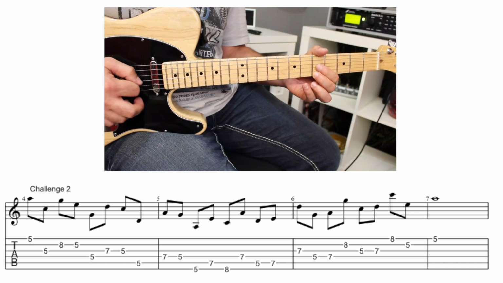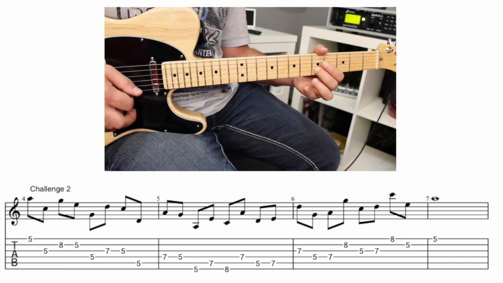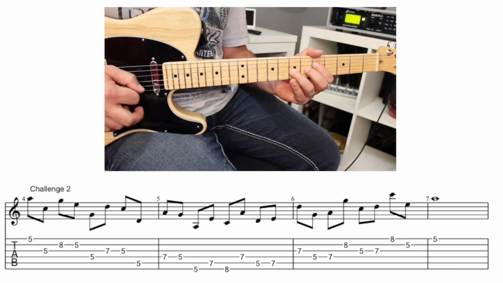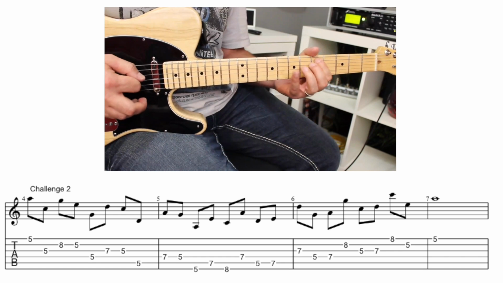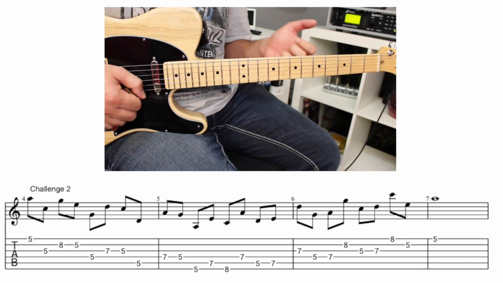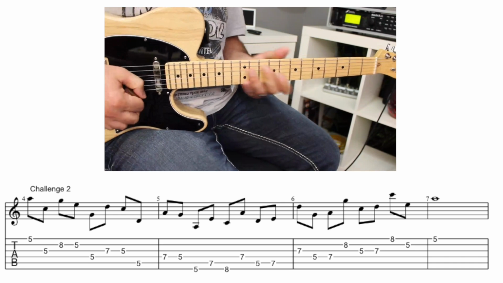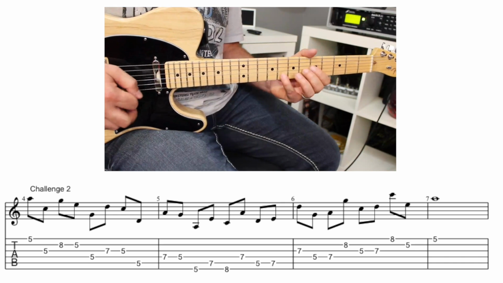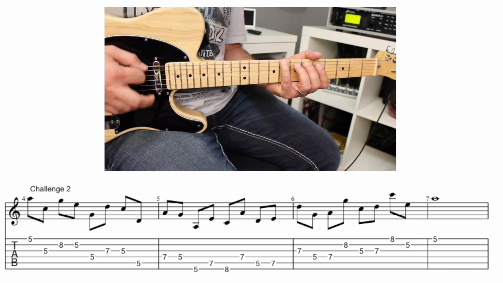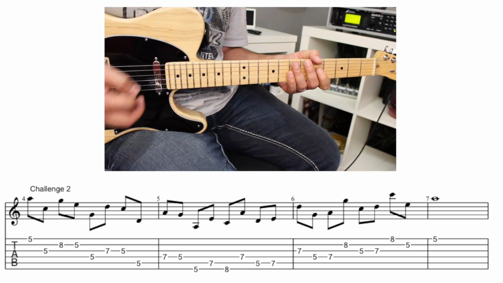So left, left, right. And then we'll repeat that from the second string. Left, left, right, and so forth. Once we get to the end, the low E string, we're going to repeat that, but this time reversed. Instead of starting with 2 left notes, left, left, right, we'll start with 2 right notes. Right, right, left, right, right, left, and so forth.